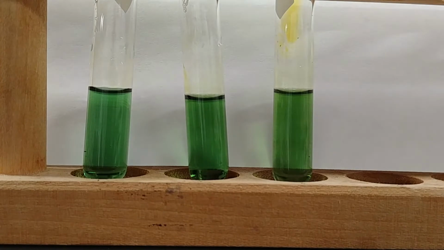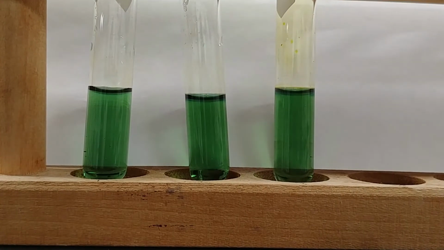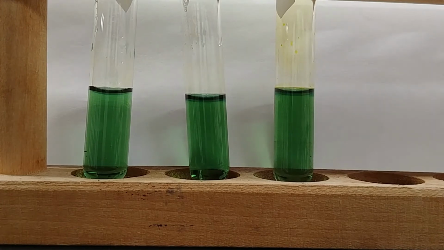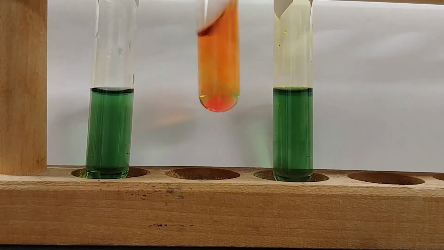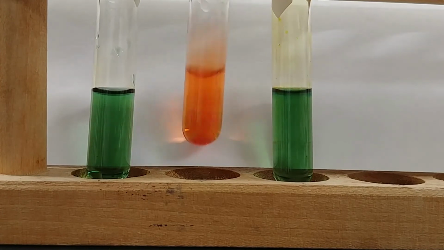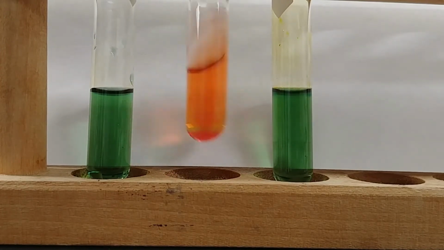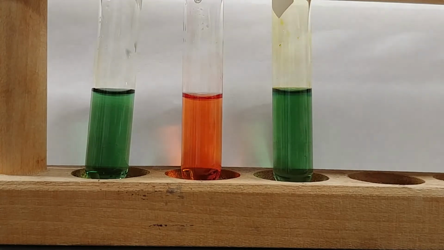Now what we're going to do is add a small amount of hydrochloric acid. So we have a small amount of HCl. I'm going to add it to the middle test tube, just a single drop. And all it's going to take is that single drop to affect a pretty drastic change in the pH. Just based off of the color, we can tell that this is now a very different pH.